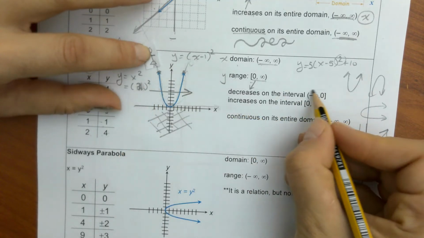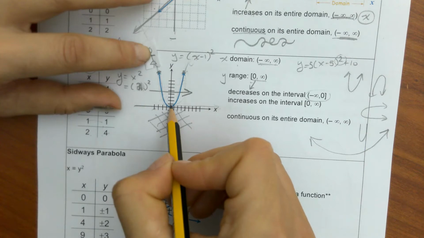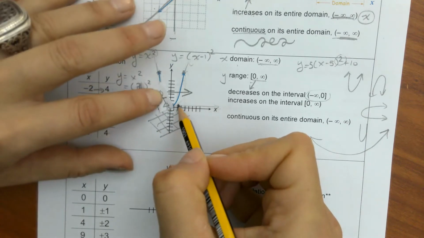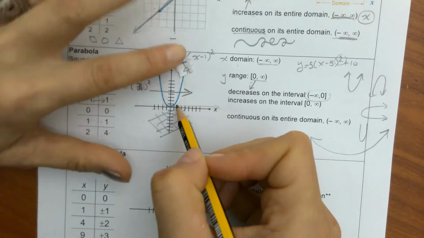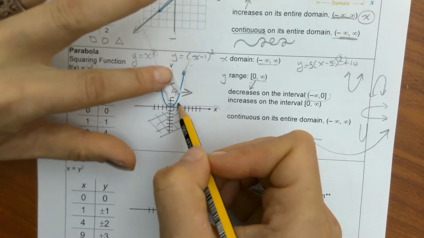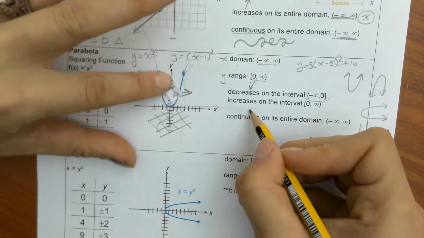So it decreases all the way from negative infinity to 0, and then it increases, see here, it increases from 0 to infinity because she's going uphill.